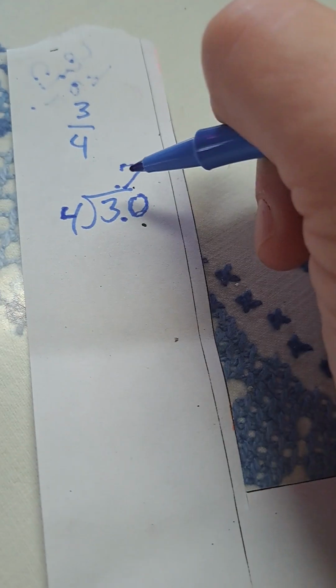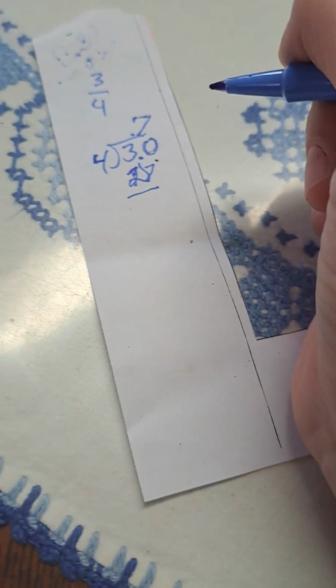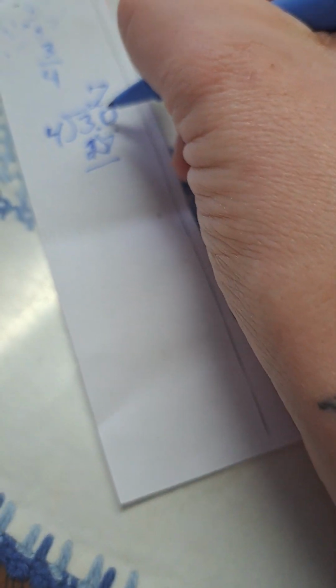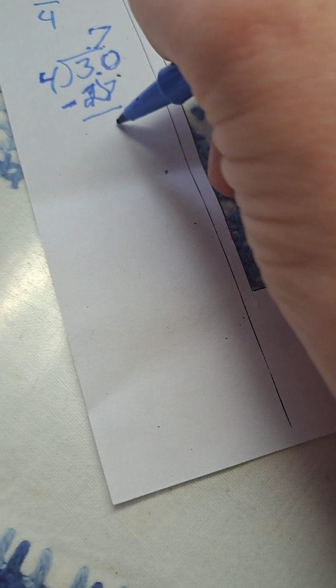There we go. 7 times, because 7 times 4 equals 28. Very difficult to write. This little piece of paper is wiggly under my one hand. Now we subtract, because 7 times 4 was 28. 30 minus 28 is going to give us 2.